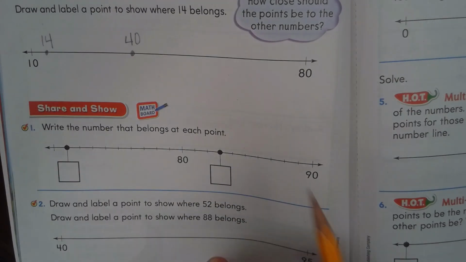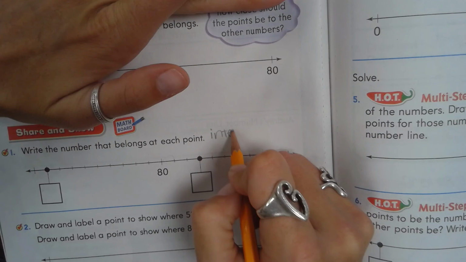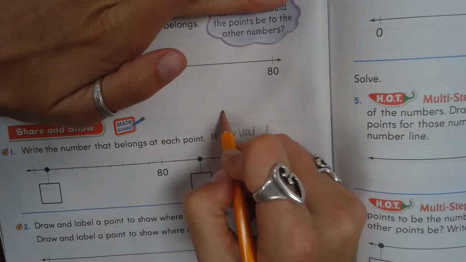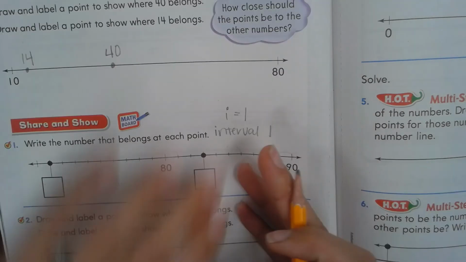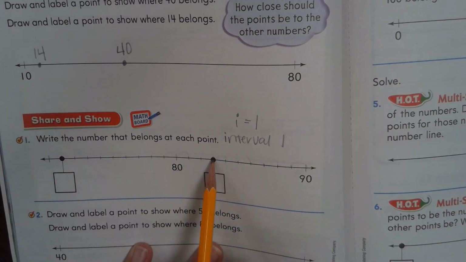1, 2, 3, 4, 5, 6, 7, 8, 9, 10. So my interval is 1. I can shorten this, and I'm just going to say my I is 1. So if I can start here at 80 and count up to this dot, I can figure out what the value of this dot is. So 80, 81, 82, 83.